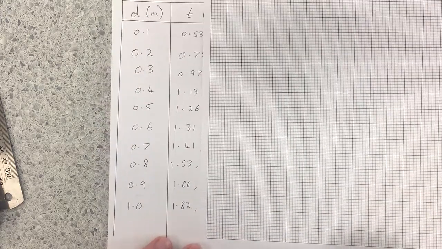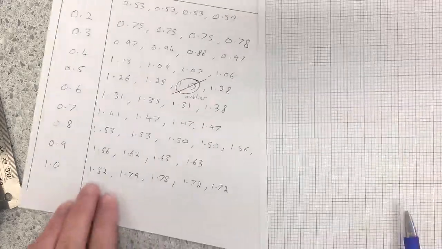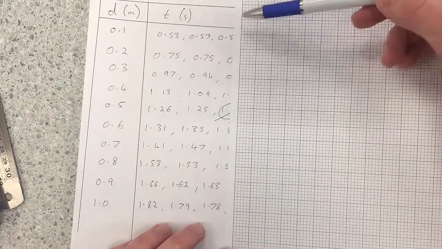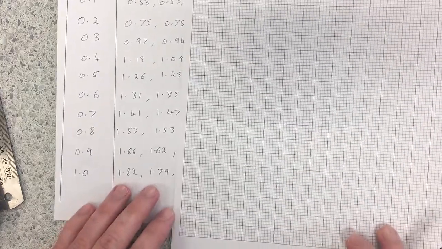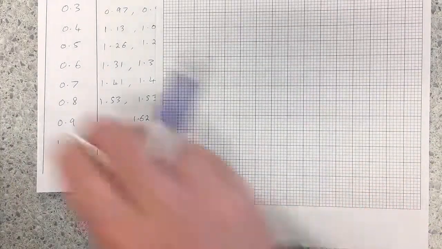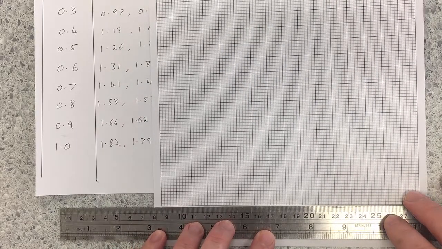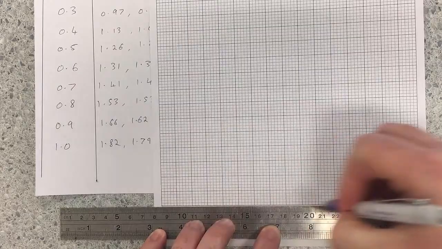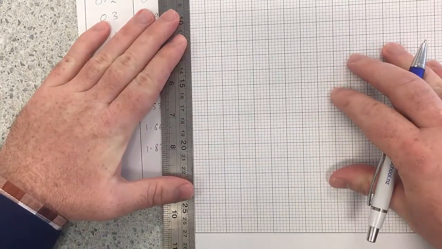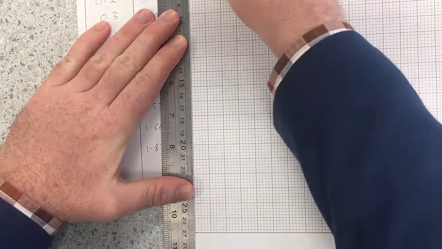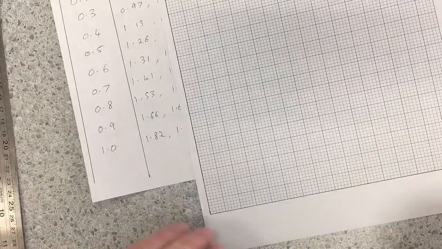And then the time is going to go up in jumps of 0.1 seconds, which means that we're going to get up to about 18, which should be somewhere up here. So I'll go ahead and draw that up and then start plotting my points. And as ever, you guys should be doing this in pencil, so it's so much easier and quicker to make changes if there's any mistakes. I'm doing it in pen just because that's a bit more visible on the video.